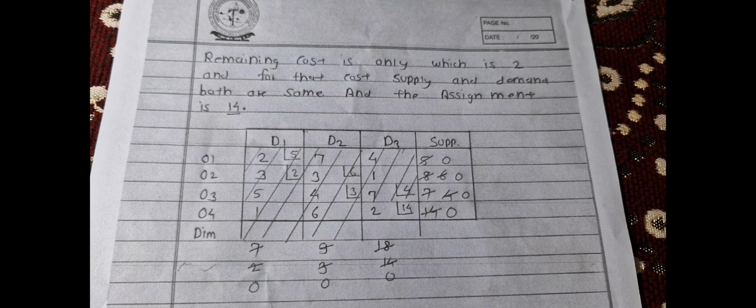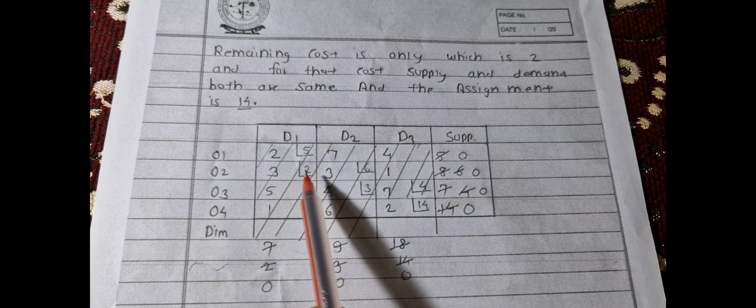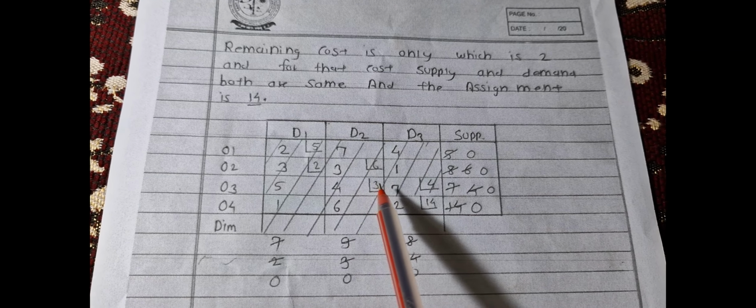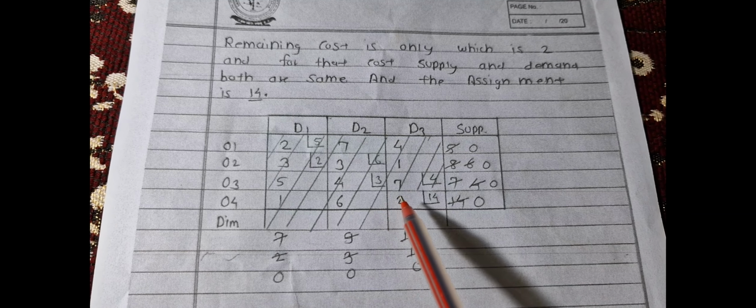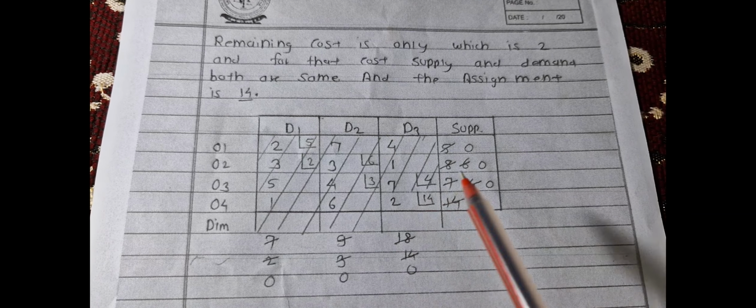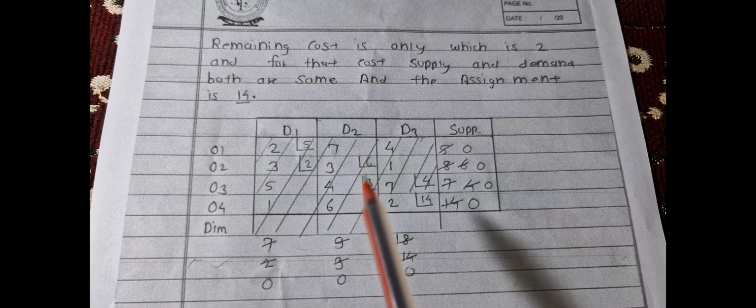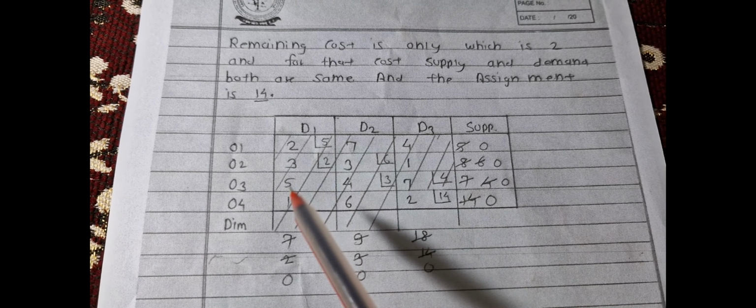Now the last step is we have to find the initial basic feasible solution. So here are the assignments which we have assigned. For that 2 we have assigned 5. For that 3 we have assigned 2. For that 3 we have assigned 6. For that 4 we have assigned 3. And for that 7 we have assigned 4. And for that 2 we have already assigned 14. So we have to find the initial basic feasible solution by using these assignments.